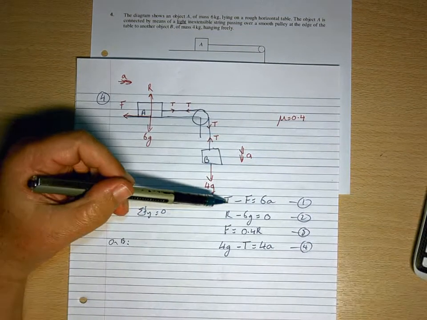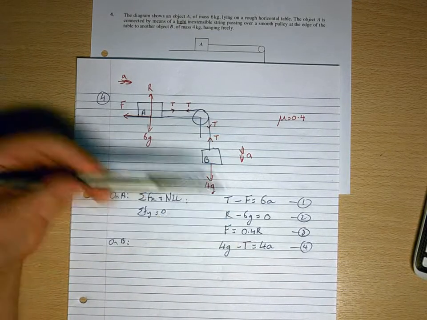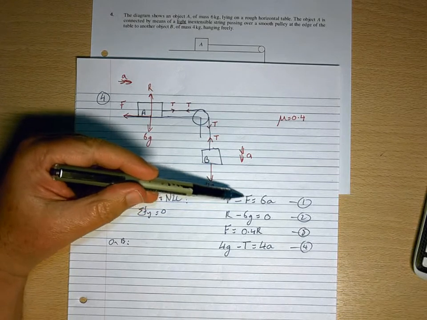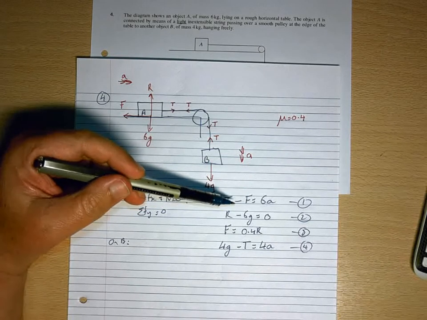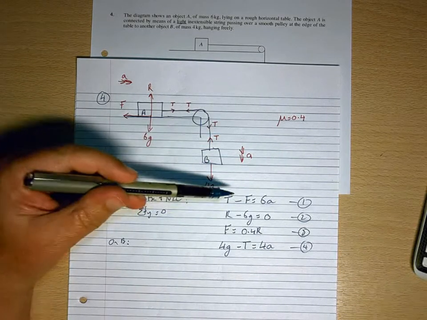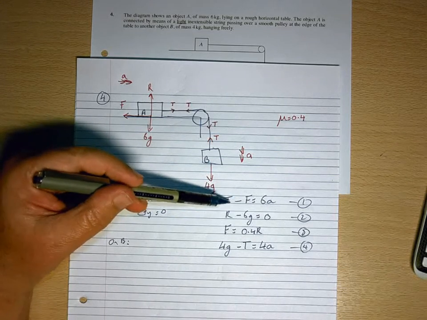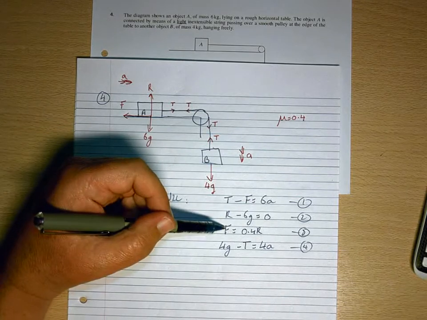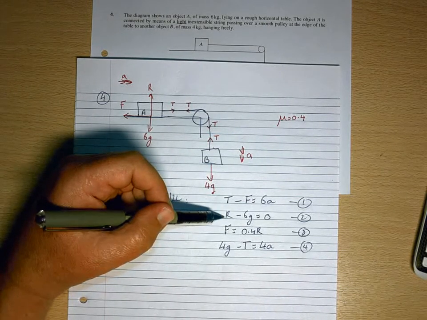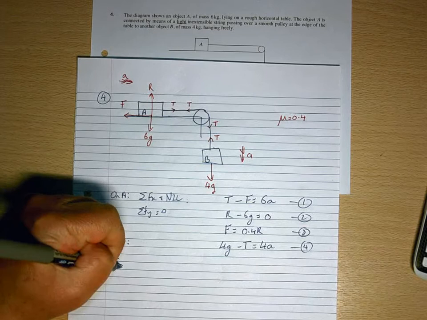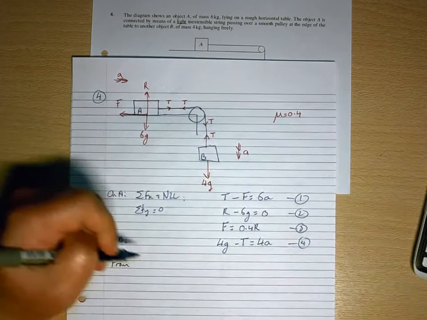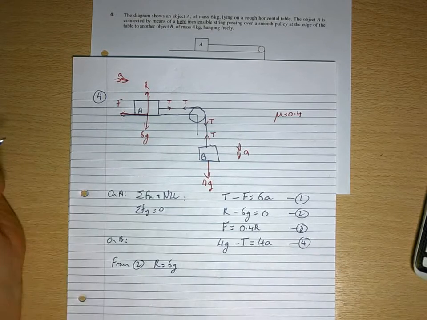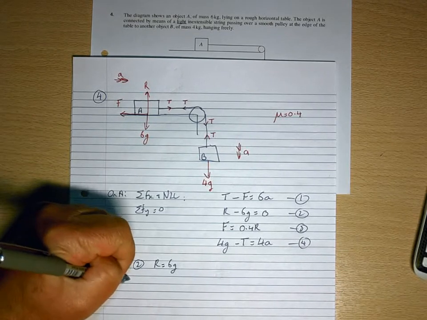So to work out A, we're going to be working with equation 1 and equation 4. What we need to do is to get rid of F as a variable in equation 1, and then we can just add the two equations together. To get rid of F, I need to know R. So from 2, R is 6G.